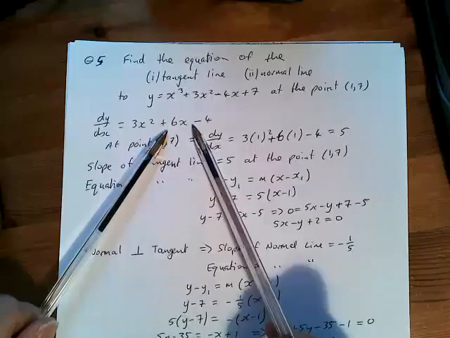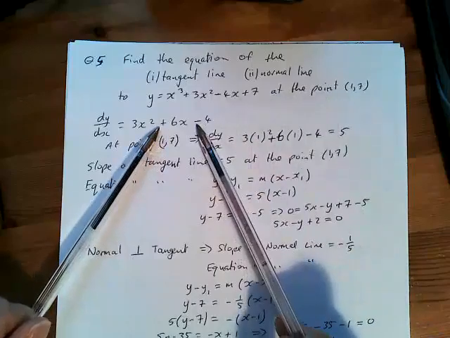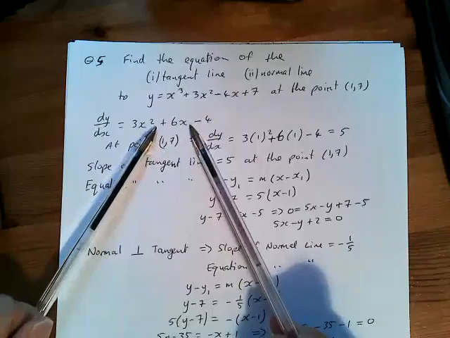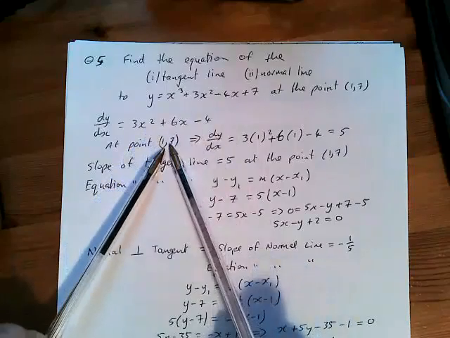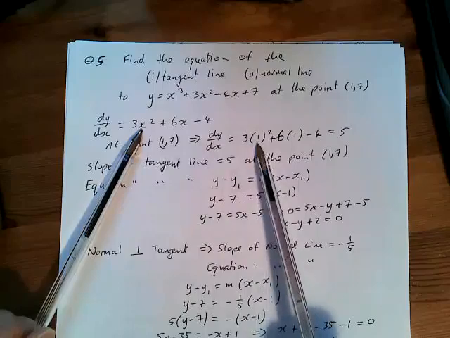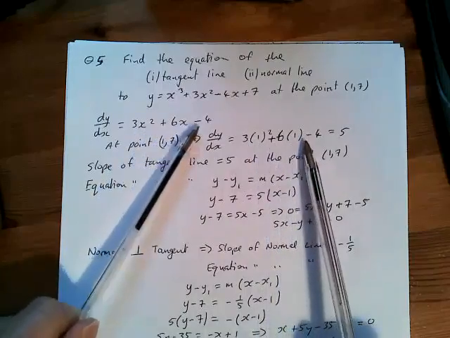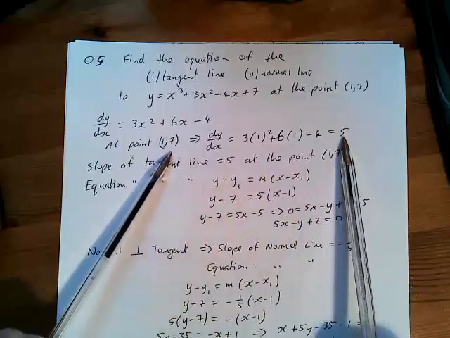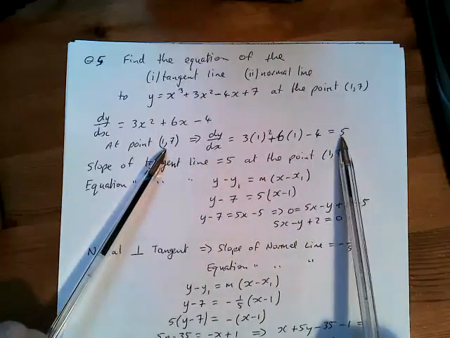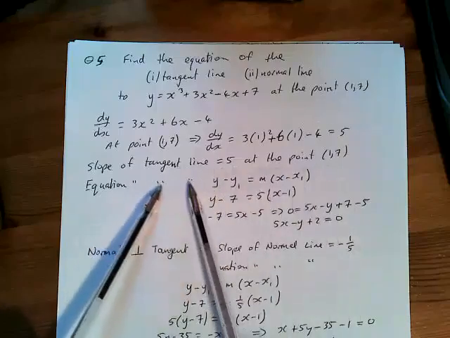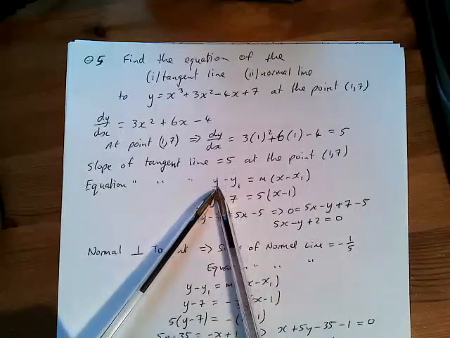The usefulness of that is if you sub in the point into the answer for the derivative, you get the slope of the tangent line to the function at that point. So at the point 1, 7, x is 1, so I'm going to put 1 for x. I get 3 times 1 squared plus 6 times 1 minus 4. If you work that out, we get 5 back. So we can say the slope of the tangent at 1, 7 is equal to 5, because we're getting 5 back.